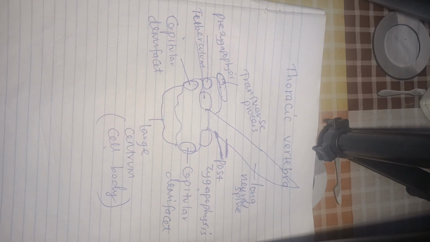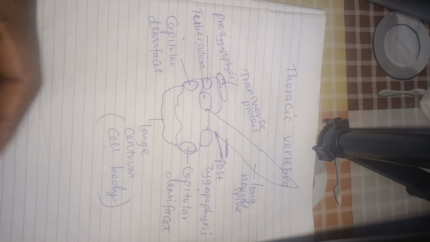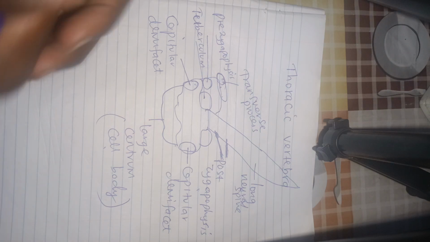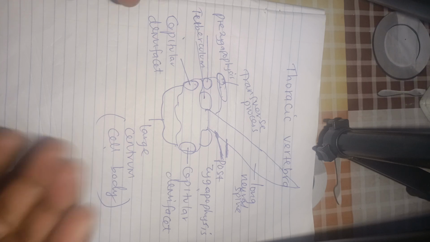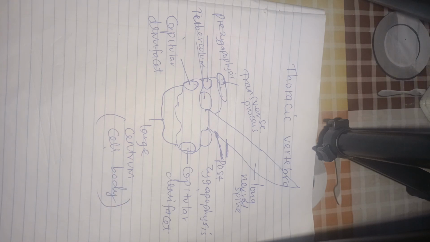So these are the main parts of a thoracic vertebra. I'm going to explain those parts in terms of how they make it up. Of course, a very important part of the vertebral column, well adapted to perform its functions as far as support is concerned. And you see, this forms part of what you call the axial skeleton.